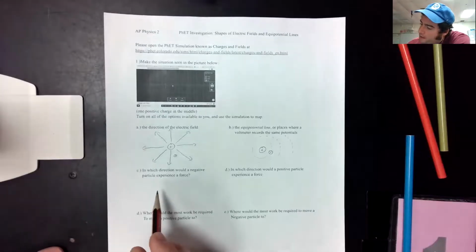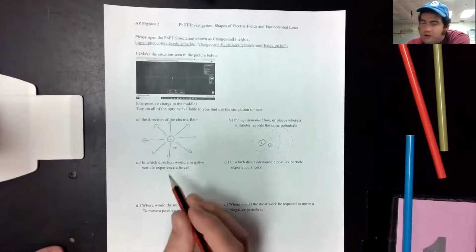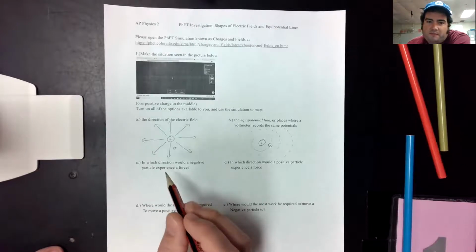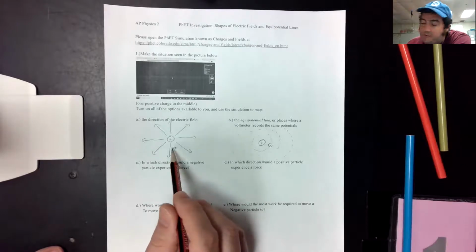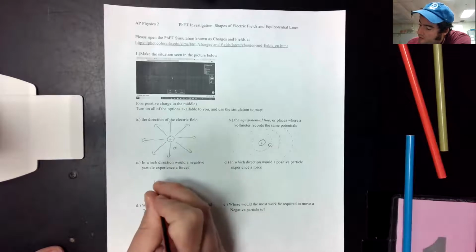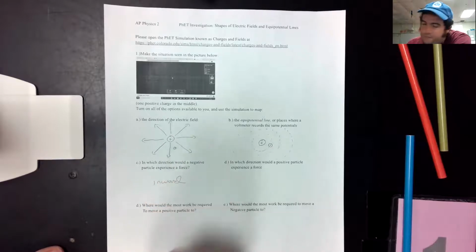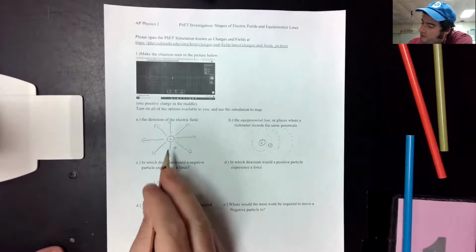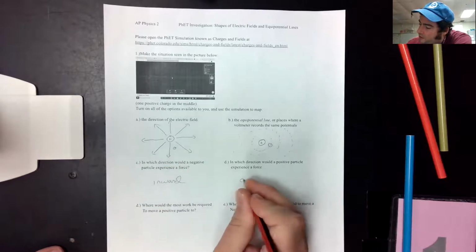So in what direction would a negative particle experience a force in this case? Well, a negative particle experiences a force against the field lines. So we would say inward. A positive particle experiences a force with the field lines. So we'd say outward.